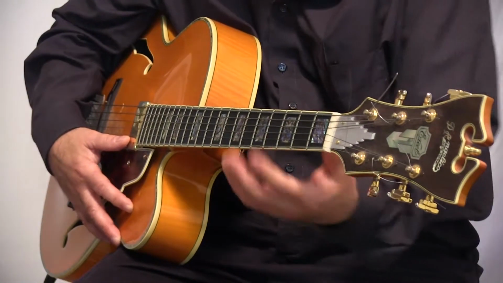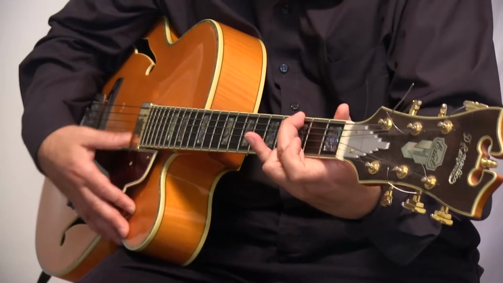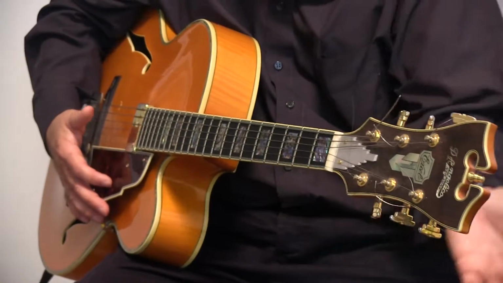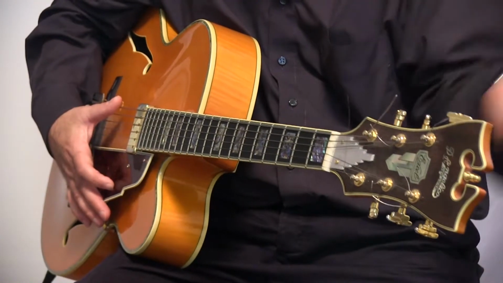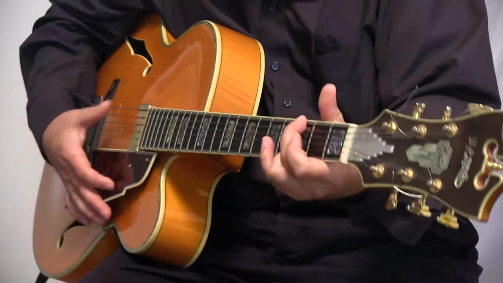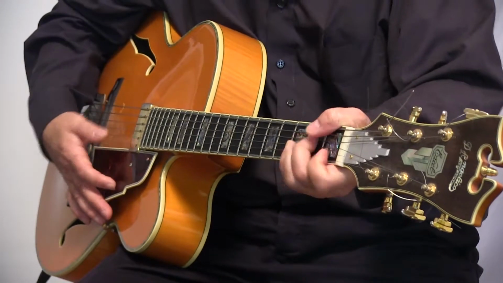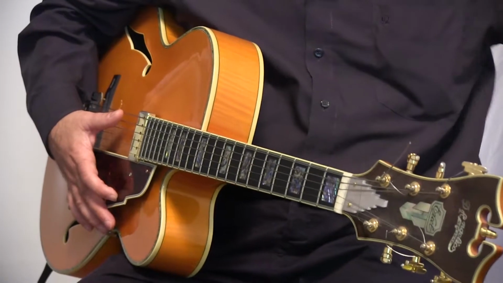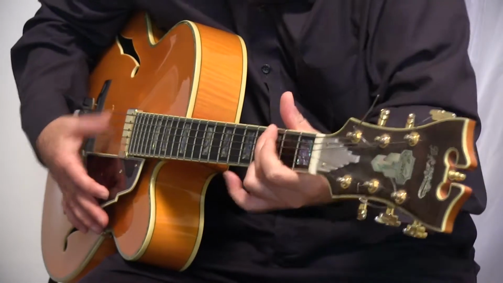You can always move from this chord to make it more interesting, to go to F. Everyone is always looking for new ways from G minor to F, and this is one of the possibilities.